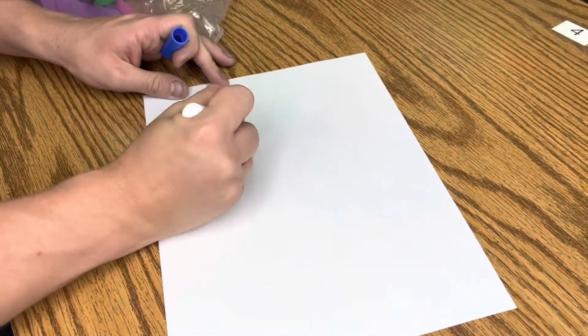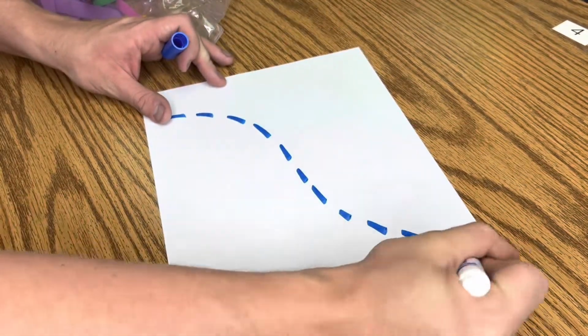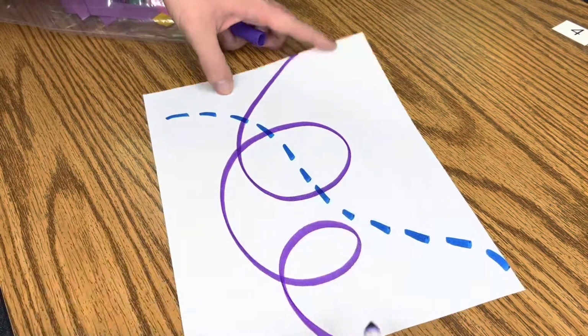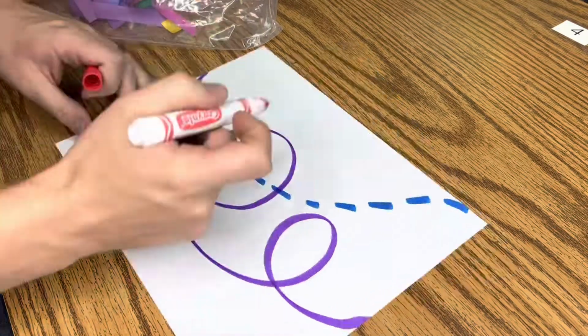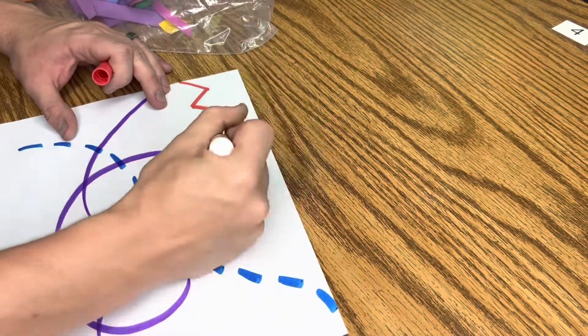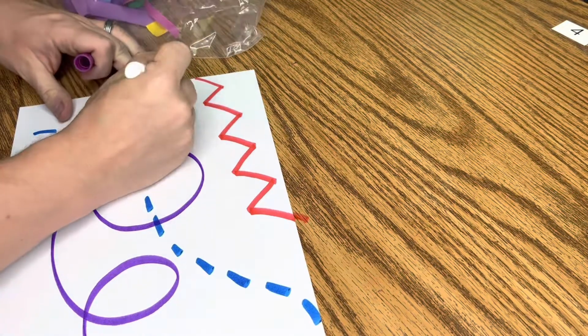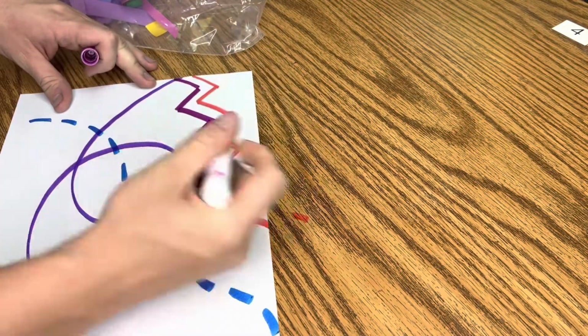So if you finished today and you've put your amazing sculpture on the back counter, you can use marker to create lines. Markers are for lines, they're not for coloring, but you can come up with some lines that we talked about. You can come up with some lines that we haven't talked about and make up your own. And you're going to fill up that paper with lines.